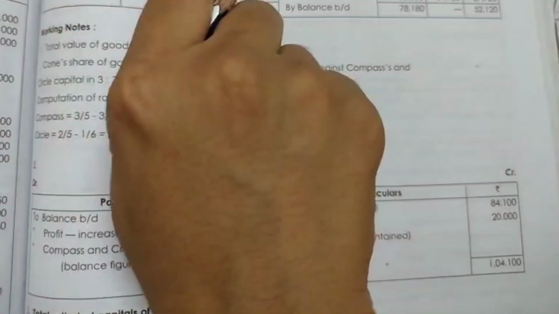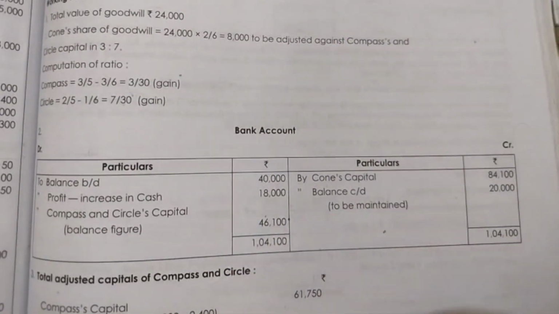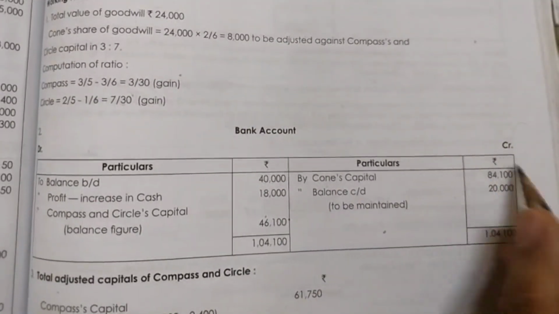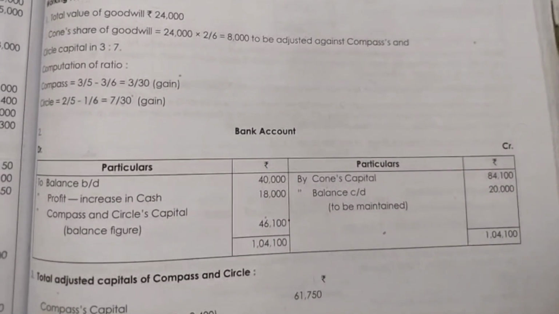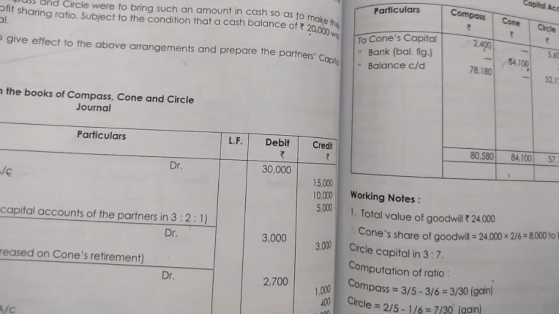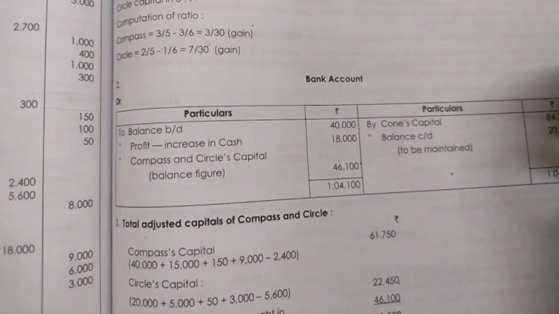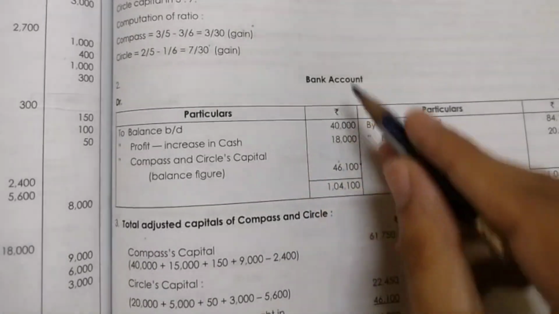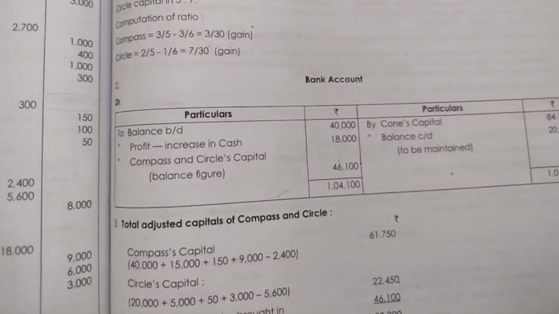So we have to show it on the credit side of the bank account, right? That is, the bank account is being reduced because Cohn is going to take this amount, that is 84,100. So we are crediting bank account 84,100. Understood, I guess. Then what happened? In this question, they have given us 3 months profit, that is 80,000. So we are considering that 80,000. Since it is a profit, cash would be increased, right? So we are writing this 80,000 here, the amount in bank will be increased. So the asset is being debited, bank account is being debited 80,000, fine.